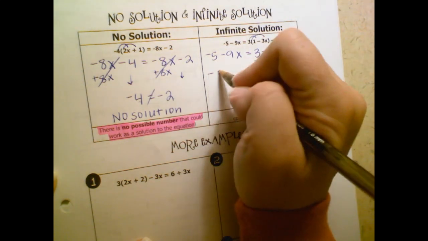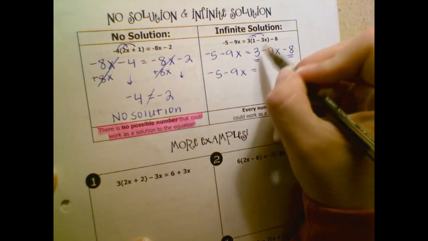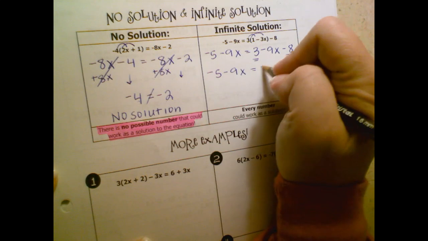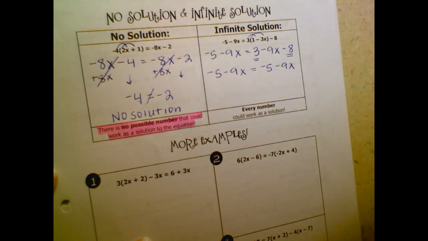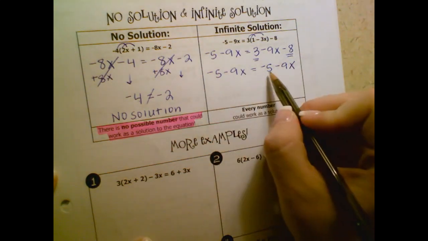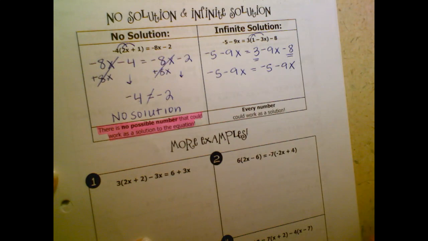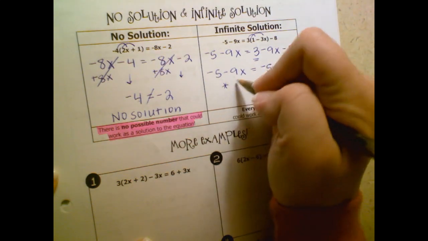So I have negative 5 minus 9x equals, when I combine these two, negative 5 minus 9x. Now if I stop right here, if I look at the left-hand side, negative 5 minus 9x, and I look at the right-hand side, negative 5 minus 9x, I have the same thing on both sides.